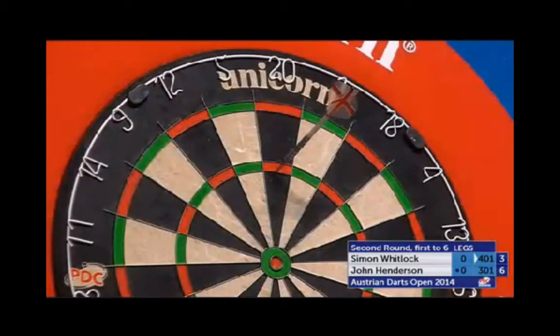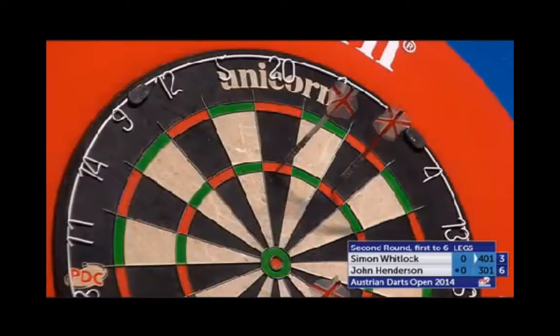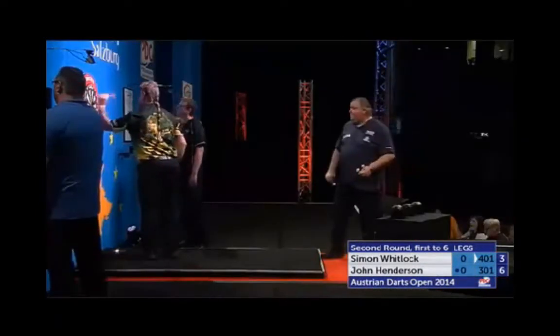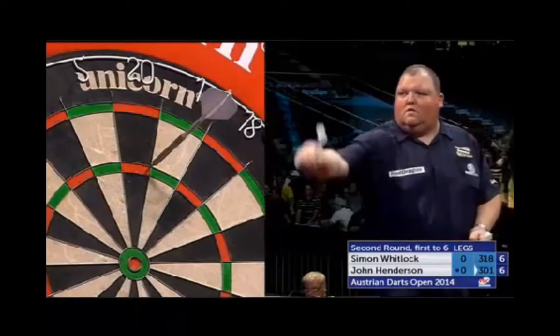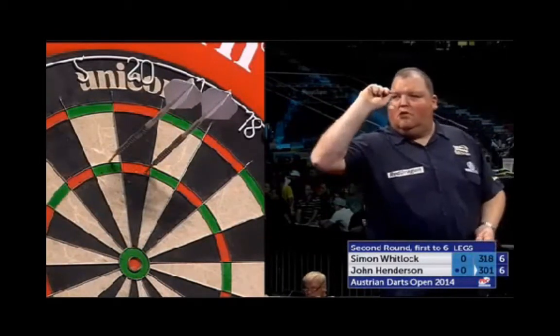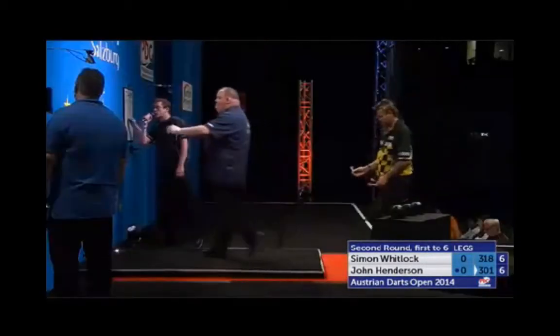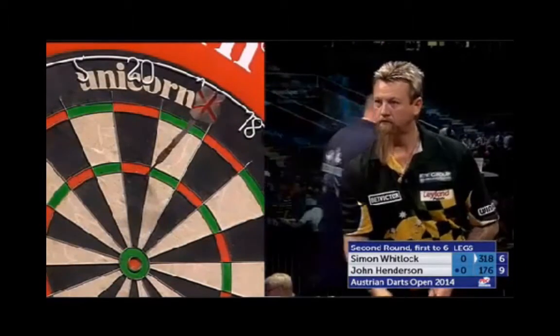So Whitlock has a very recent memory of having to come up against the Scotsman. Henderson did go on to reach the quarter-finals where Adrian Lewis halted his progress and beat him 6-2.